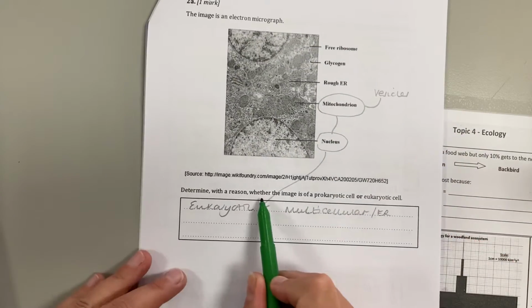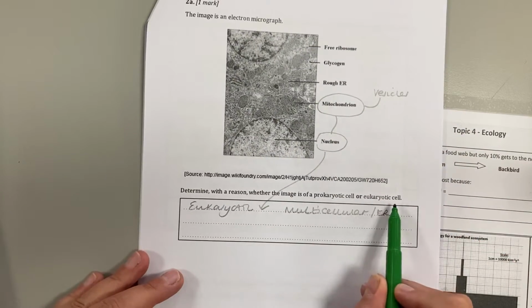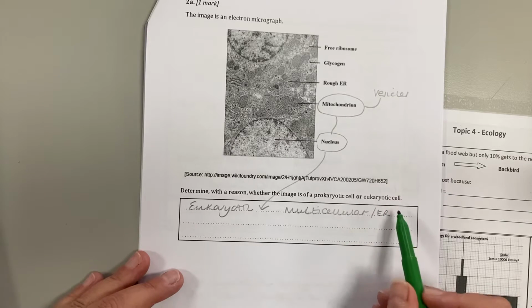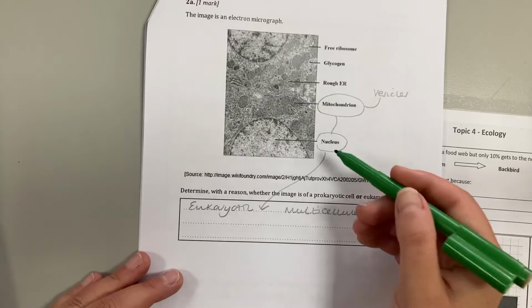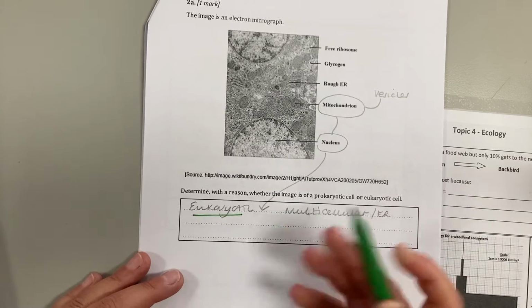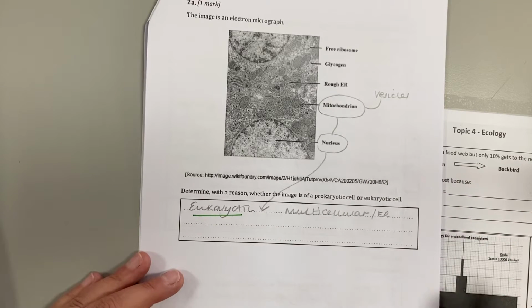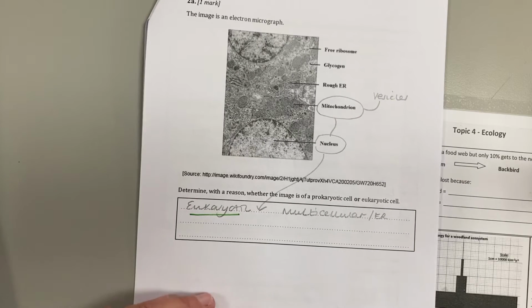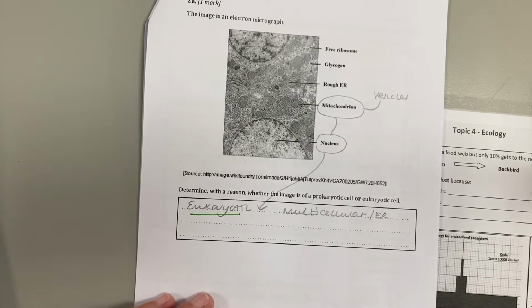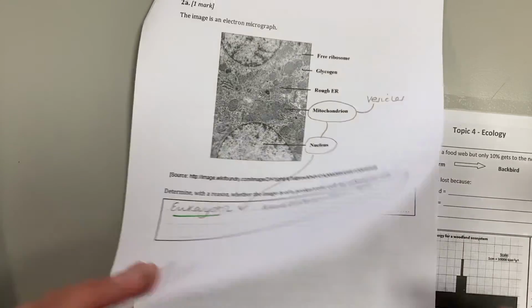Determine with a reason whether the image is prokaryotic or eukaryotic. So in this, because we have mitochondrion, because we have vesicles, because we have a nucleus, then we will indicate that our cell is a eukaryotic cell. It's multicellular, it has endoplasmic reticulum. So that's what we're looking at to make the decision as to whether we have a prokaryote or a eukaryote.